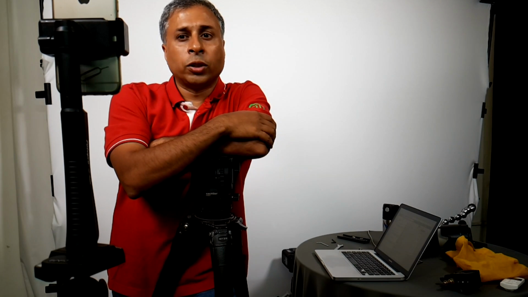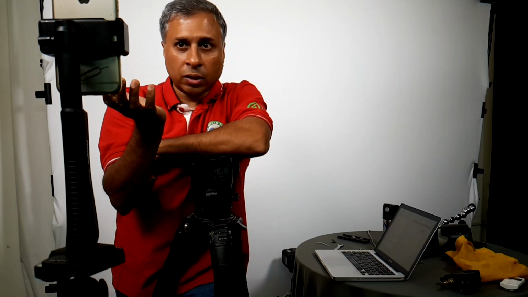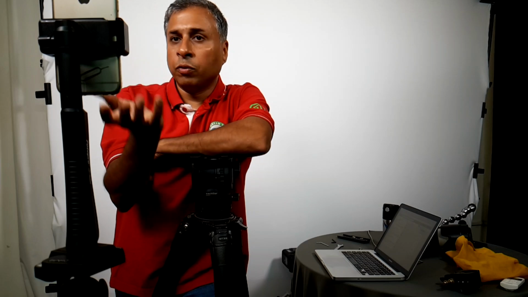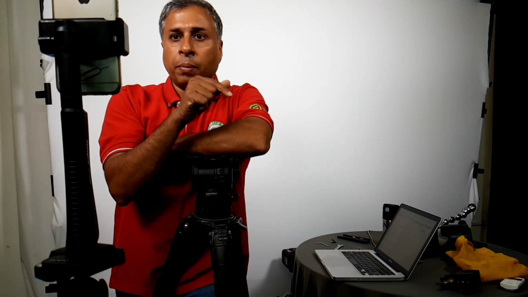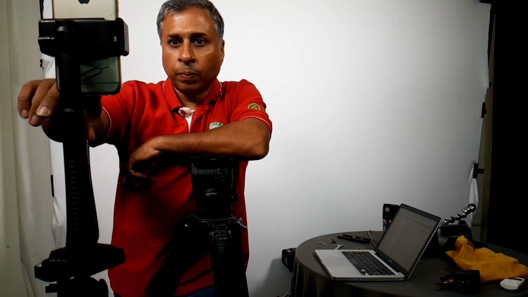Okay, so Sharad, the 2x extender for Canon 1200D, that's a wrong question. You need to ask 2x extender for what lens the camera will support. The camera has got nothing to do with the teleconverter that you use. It's the lens which really matters. So it depends on what lens you are using.